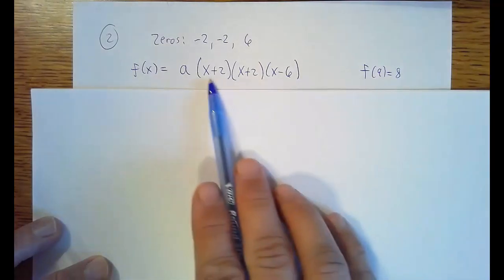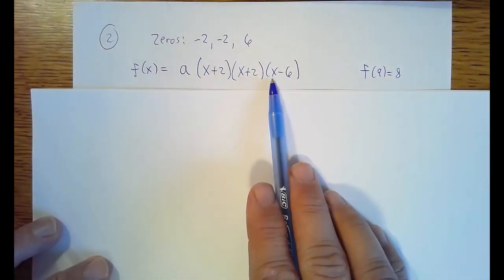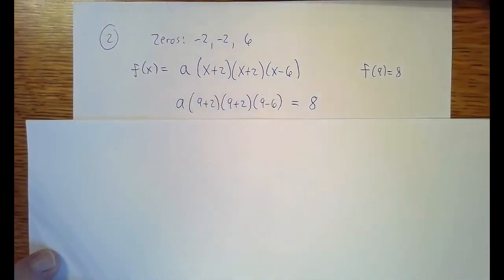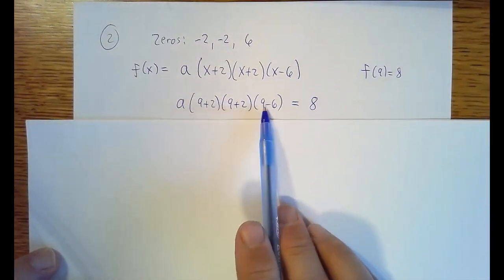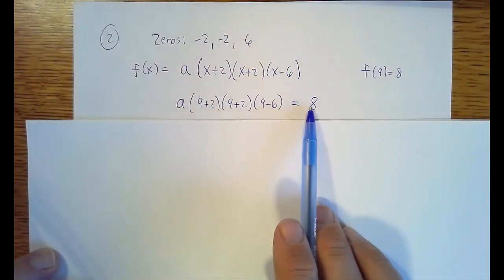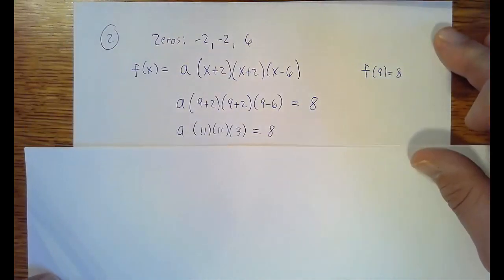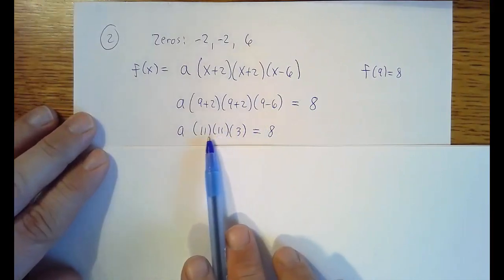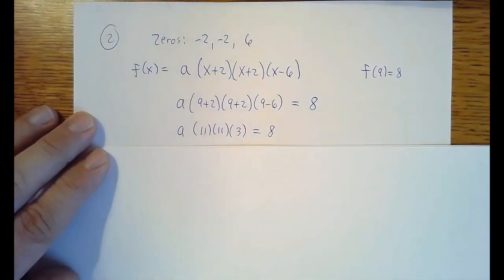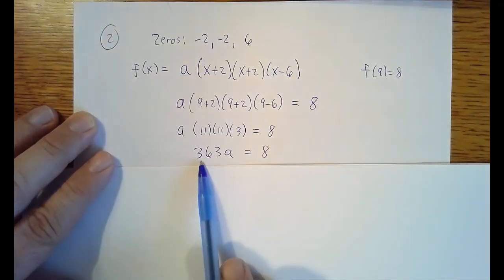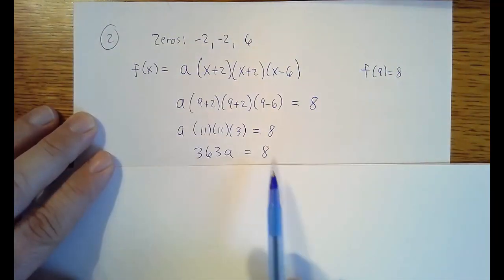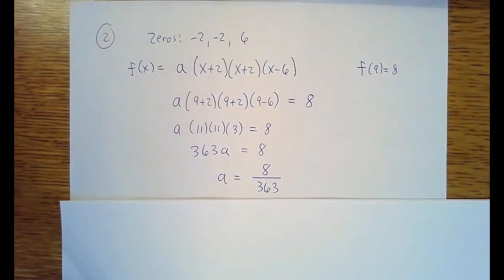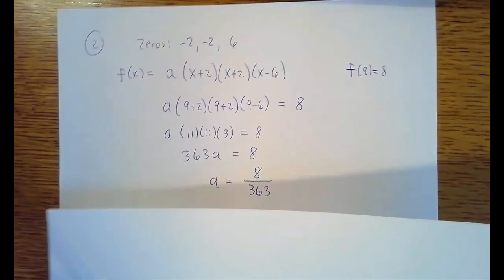So when I plug in 9 to this expression for x, we can set that expression equal to 8 and solve for a. So this is what it looks like. When I plug in 9 for x, I get these expressions, set that equal to 8. And then we see that 9 plus 2 is 11, 9 plus 2 is 11, 9 minus 6 is 3. So 11 times 3 is 363. So I have 363 times a equals 8. Dividing both sides by 363 gives us a leading coefficient of 8 over 363.